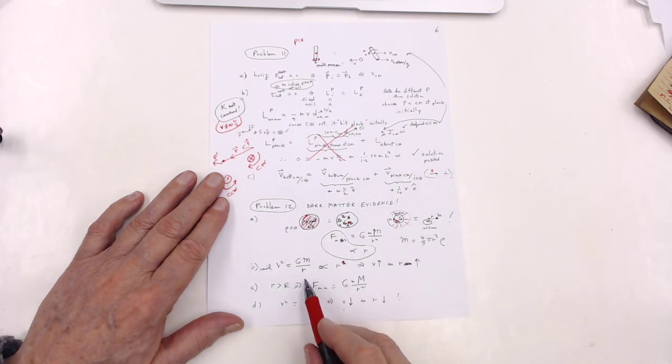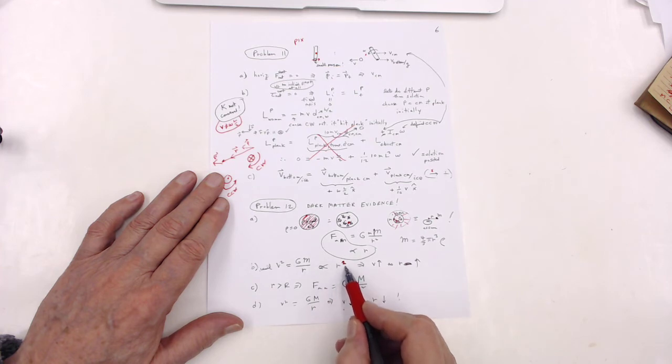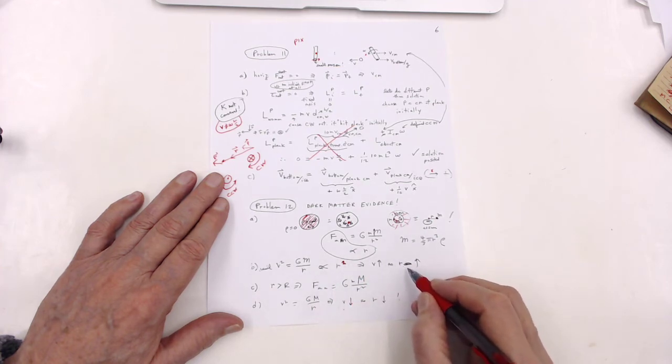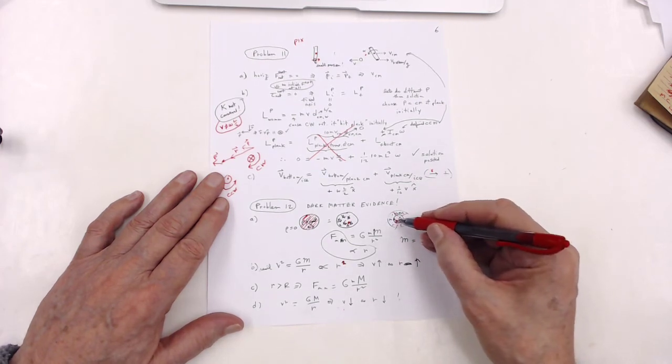Now, you remember for when you're going in a circle, v squared is just G, the mass of the earth, the mass of the sun, or whatever, over r. Well, that mass, of course, we said was proportional to r cubed, so 1 over r goes like r squared, so v is proportional to r. V grows as r grows. V gets larger as we go out.